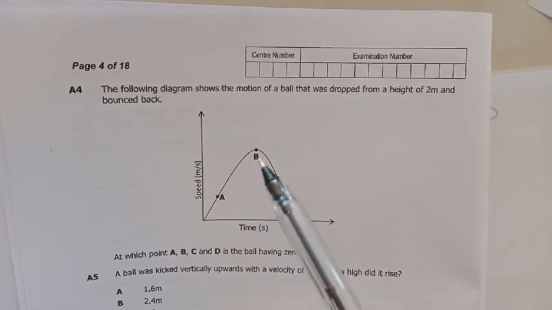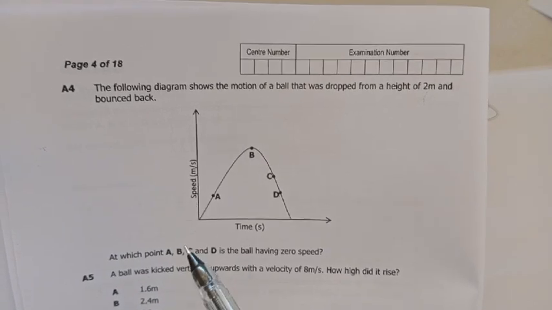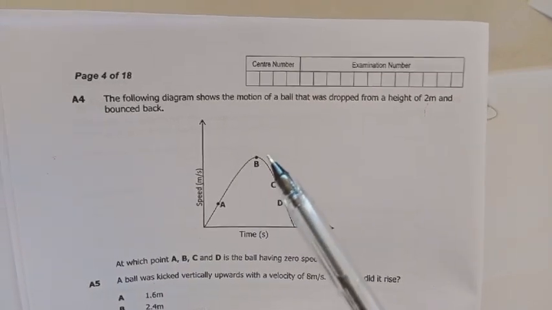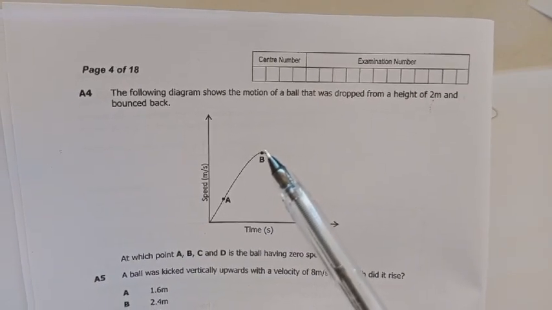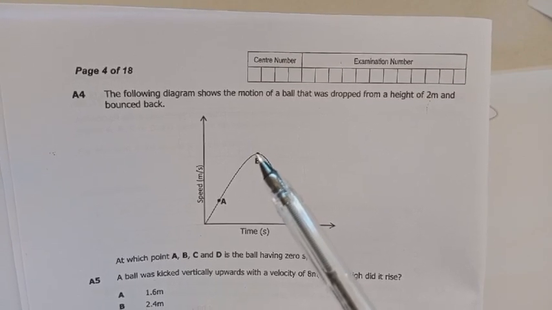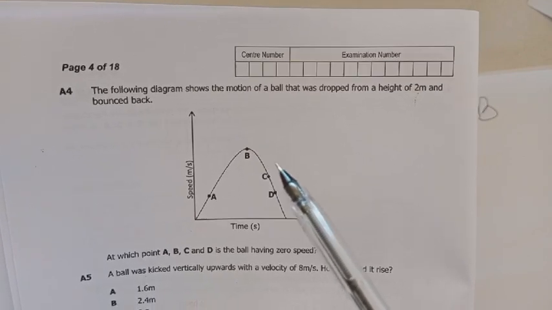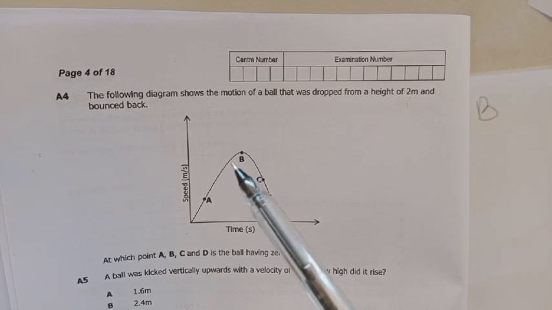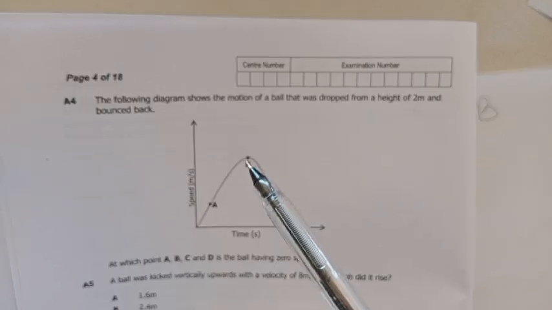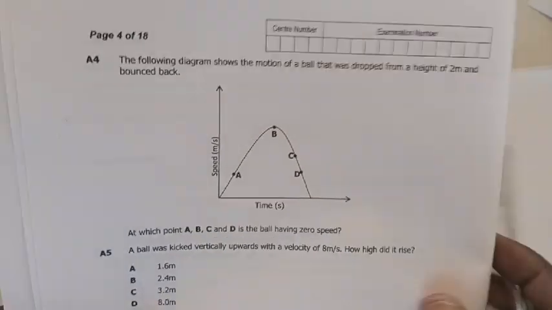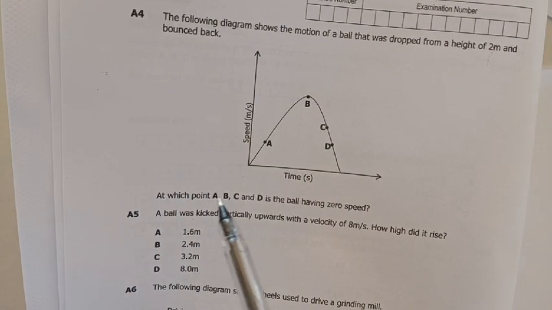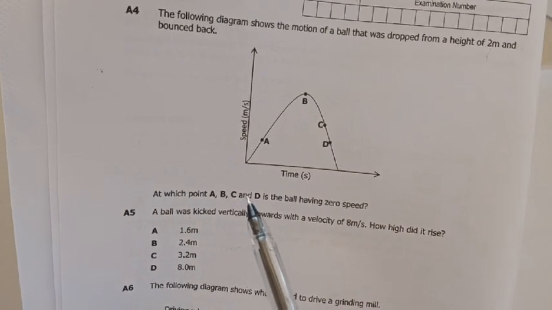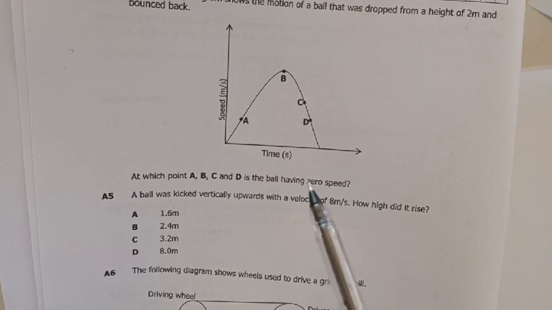It is only moving up in this position. It is dropping like this. So at this point, before it is the point where it is B, it is about to start moving up, its speed is 0. That's what you should know. So let's go to the question. At what point A, B, C, and D is the ball having 0 speed? The answer is B.